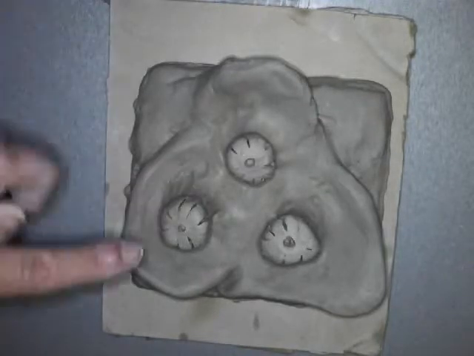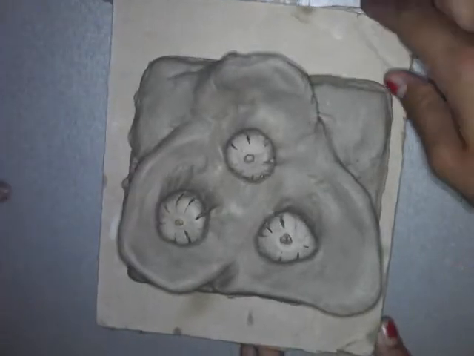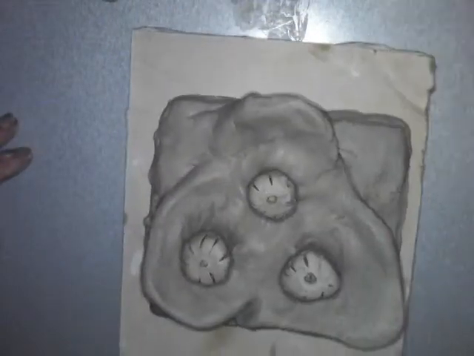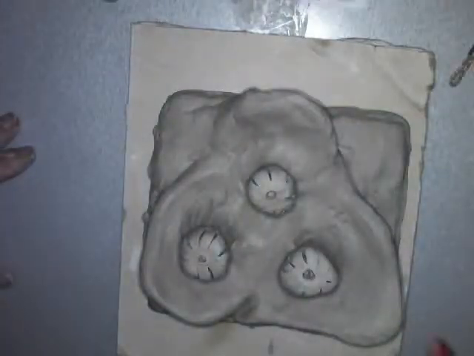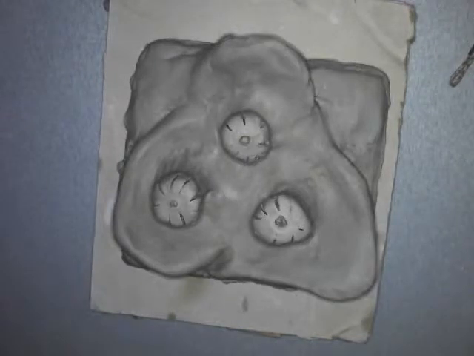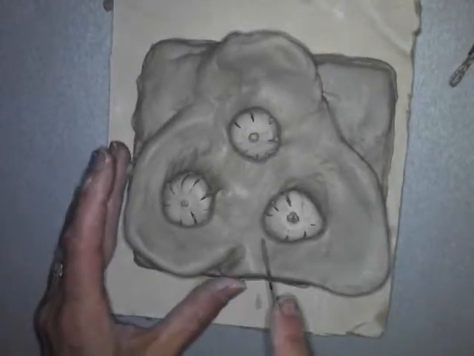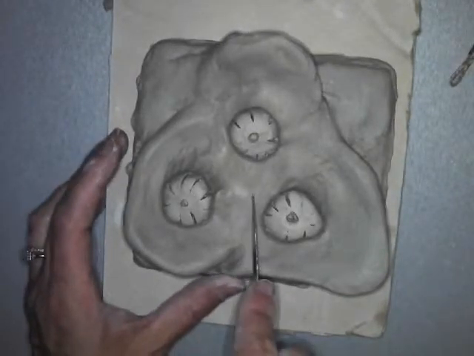This way? Awesome. Okay. So I had the student come up and just kind of show me.